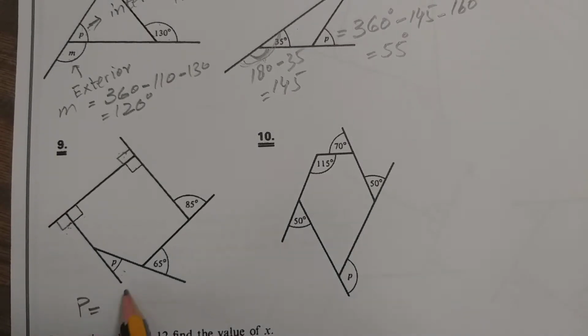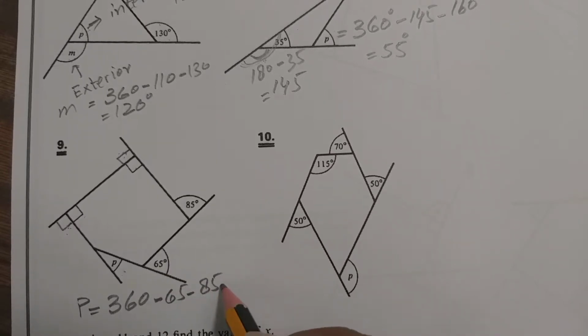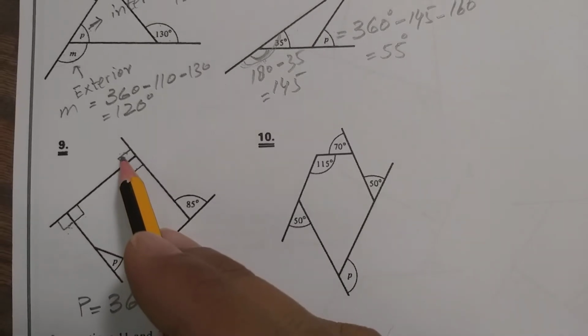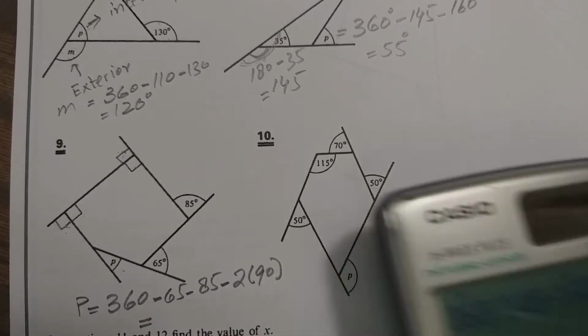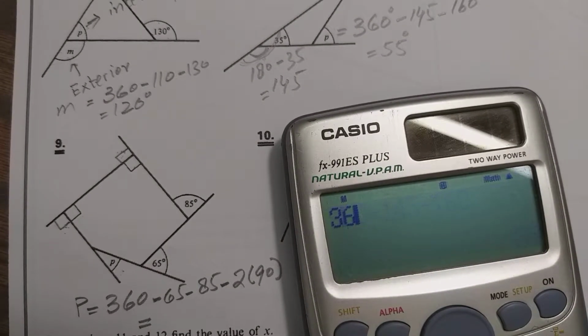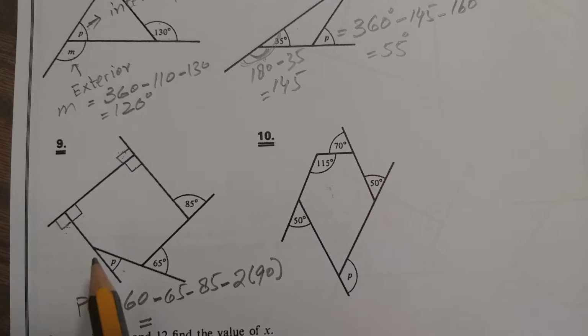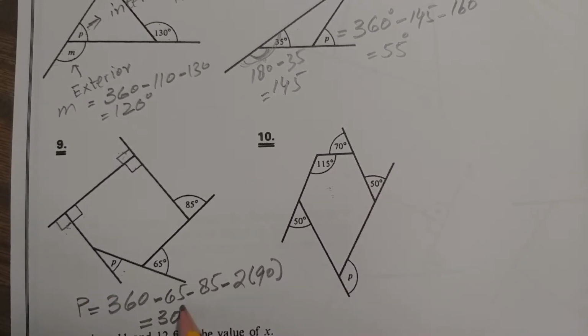So p equals 360 minus 65 minus 85 minus 90 and the second 90. So there are two 90s, so 2 times 90. That is 360 minus 65 minus 85 minus 2 times 90, which is equal to 30. So this p angle is 30 degrees.